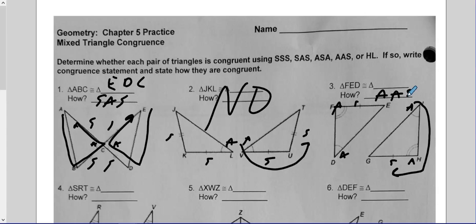Now, FED, let's see what this is. We're starting at the 2, going to the no, and then ending up at the 1. So going 2, 0, 1, what's the order on this other triangle? HGI is correct. Okay? So we're starting at the 2, going to the nothing, and ending up at the 1. Let's keep going.